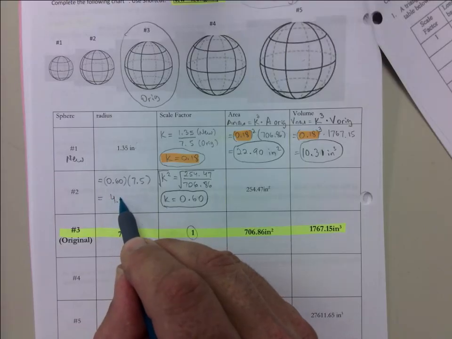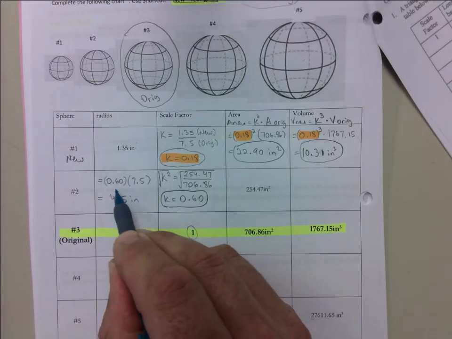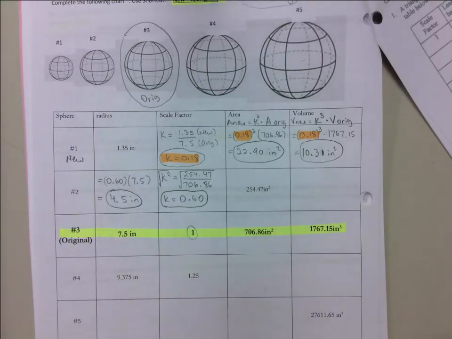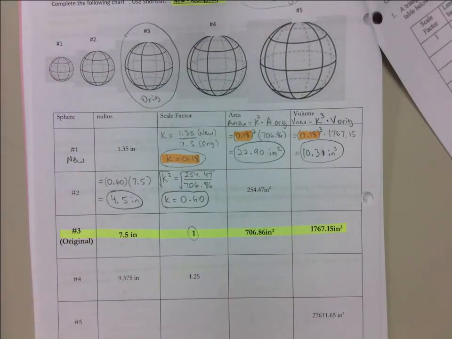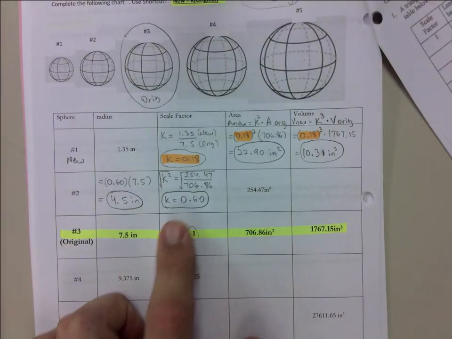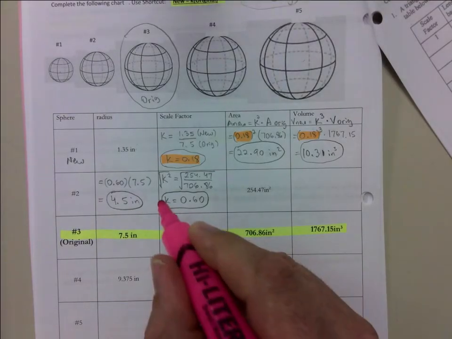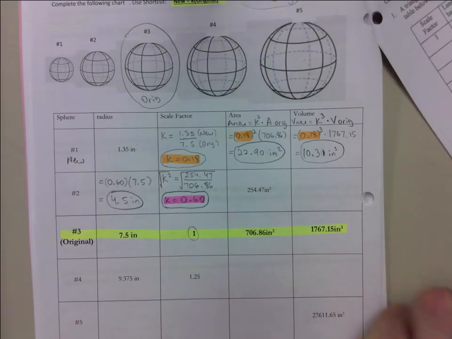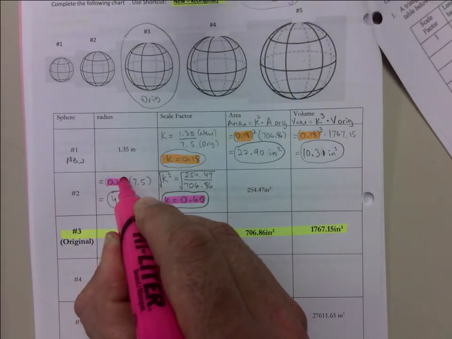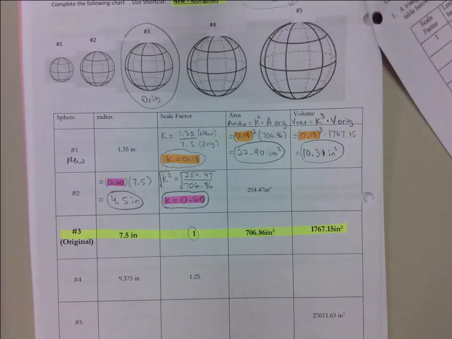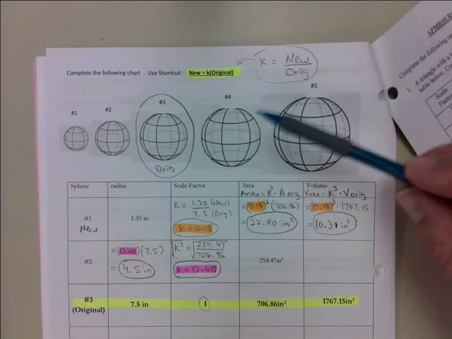And that gives me 4.5 inches. I'm going to use pink or something, because to emphasize, I found the scale factor. Now I'm using it to fill out the rest, using that pattern, way up here, this is the shortcut.